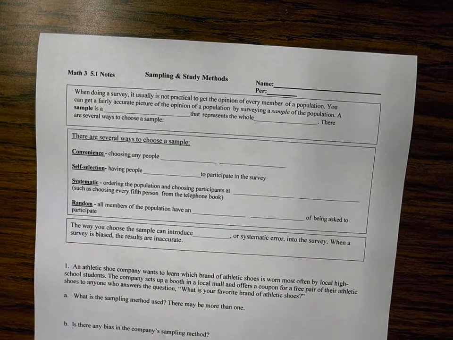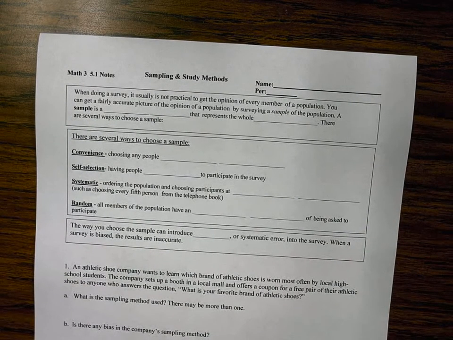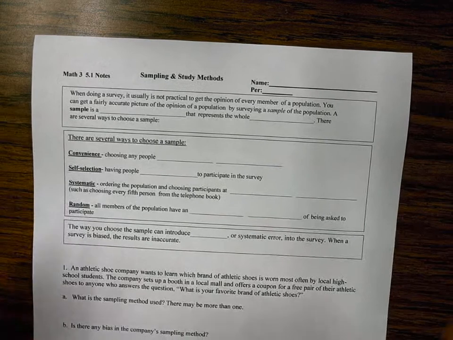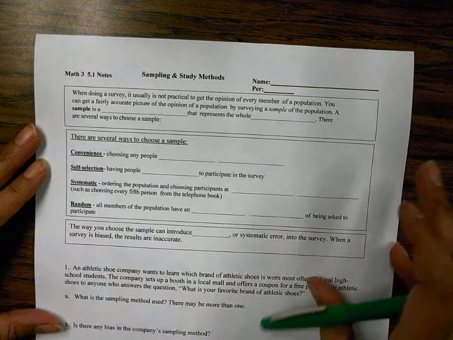This is Math 3 5.1 notes. That's Math 3, Unit 5, Lesson 1. The title is Sampling and Study Methods.